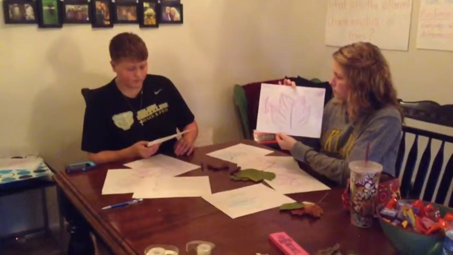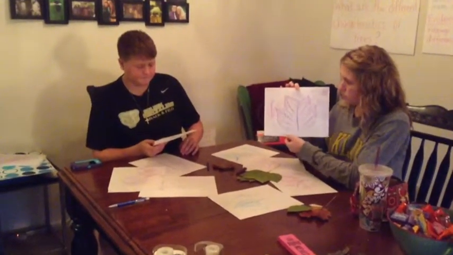Our evidence shows that after the crayon rubbings, we can see all the differences.